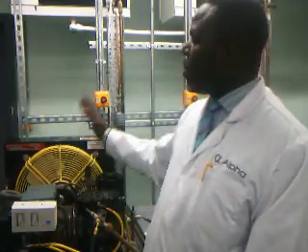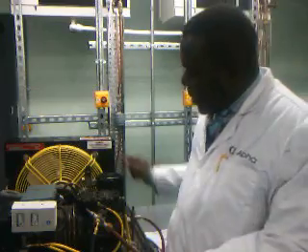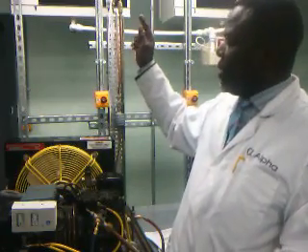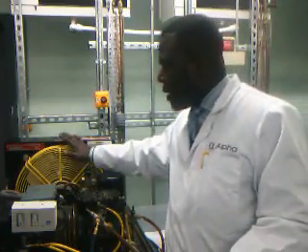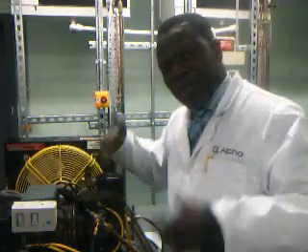So anytime you go on the unit, if you do the subcooling and the superheat, with your subcooling you can confirm that the condenser has a problem, and then you can rectify it.